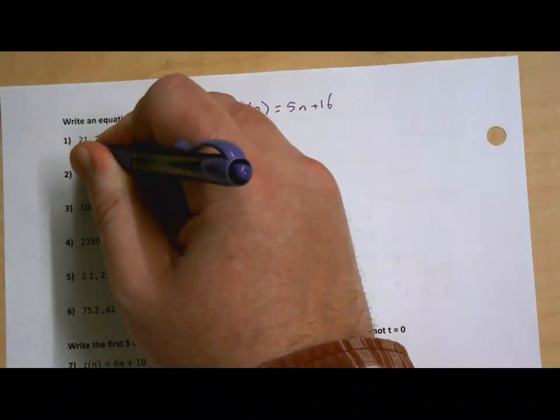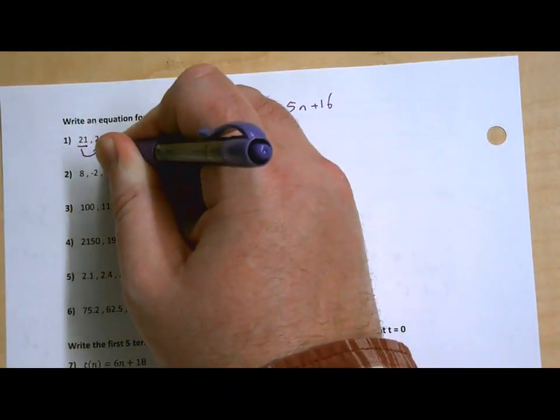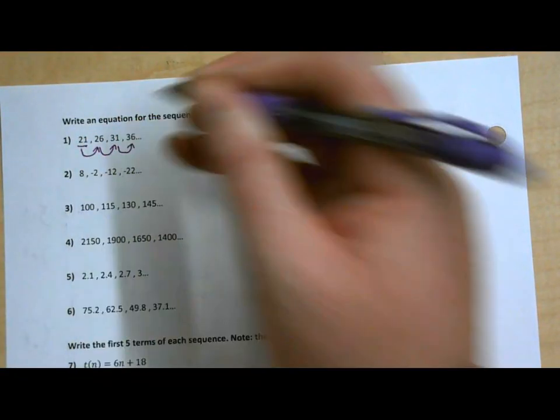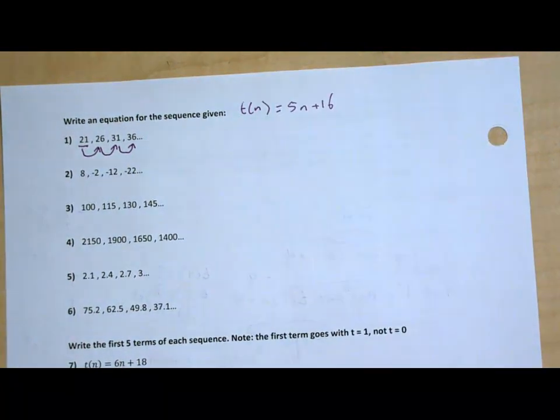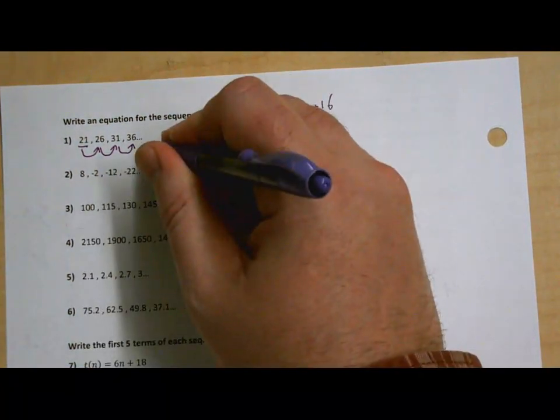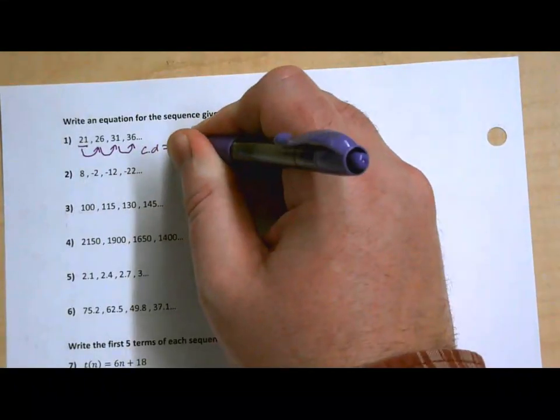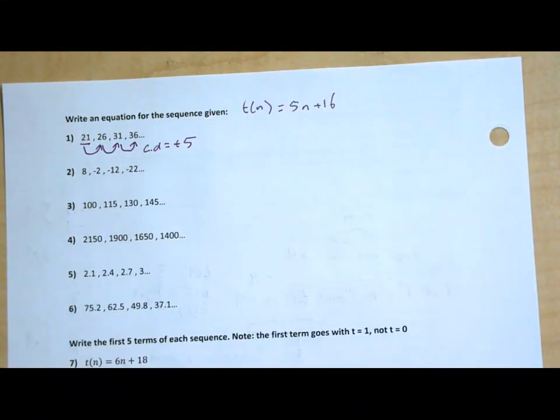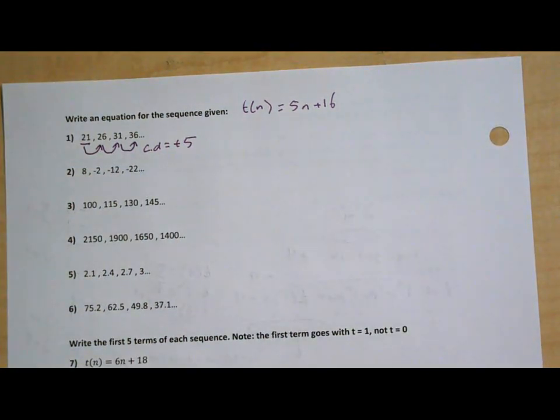What is our common difference here? It looks like it's plus something. Plus what? Plus 5? So our common difference is plus 5. And it's consistently doing plus 5, right? Remember, to write our equation, we need the common difference and we need the 0th term. Now, the 0th term is not on this page.